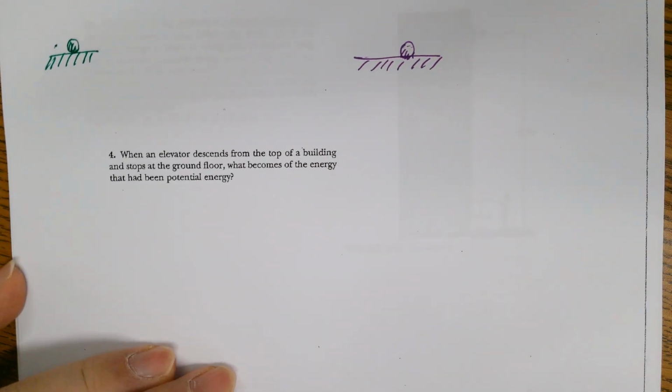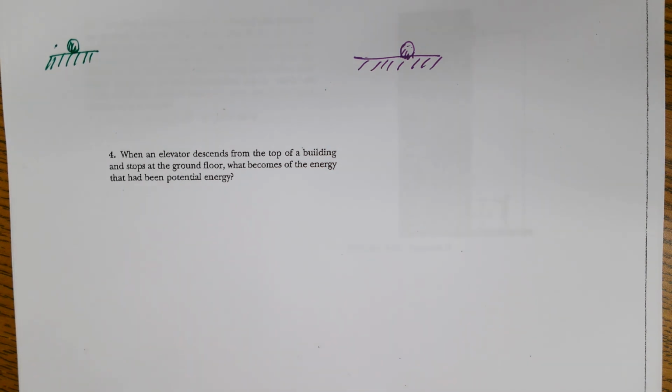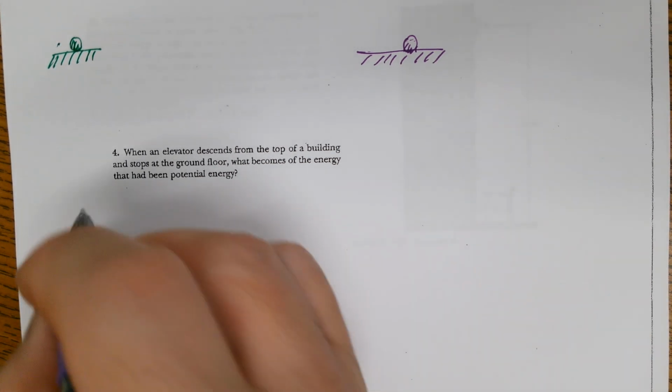All right, let's take a look at number 4. When an elevator descends from the top of a building and stops at the ground floor, what becomes of the energy that had been potential energy? Well, there must have been some work done, right?